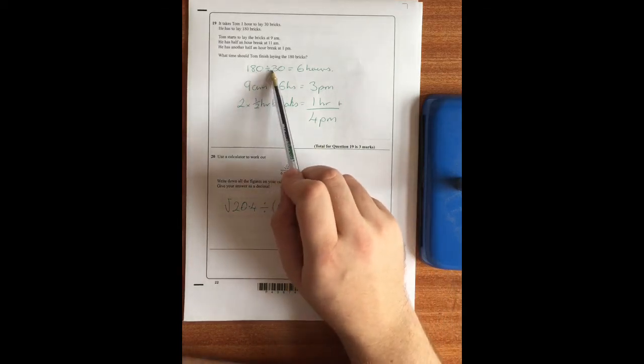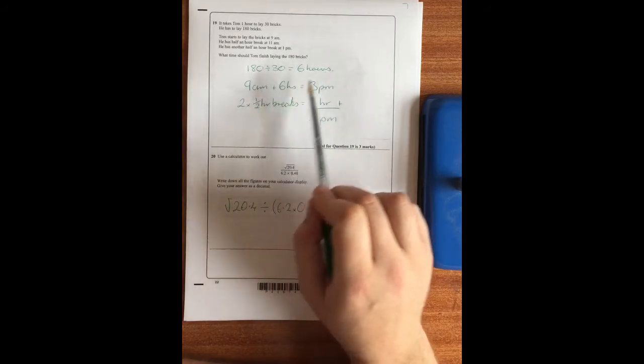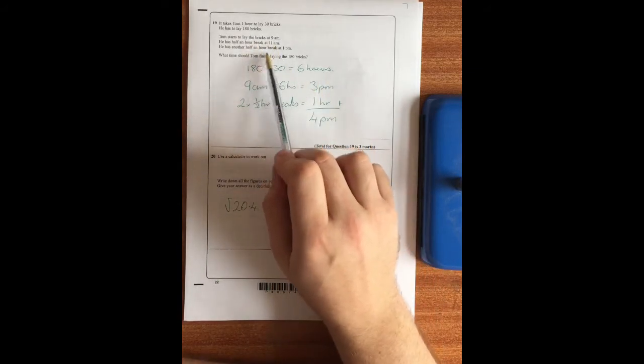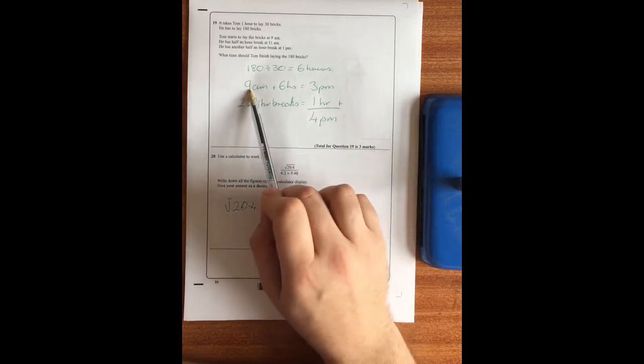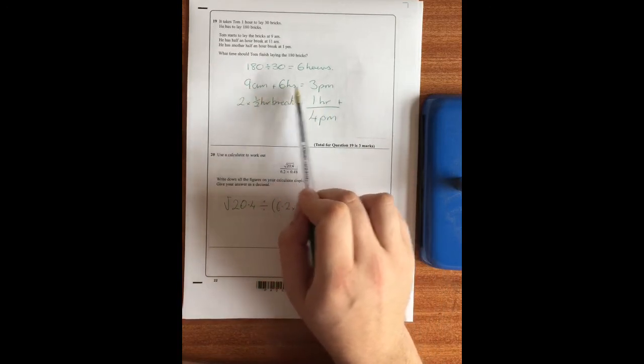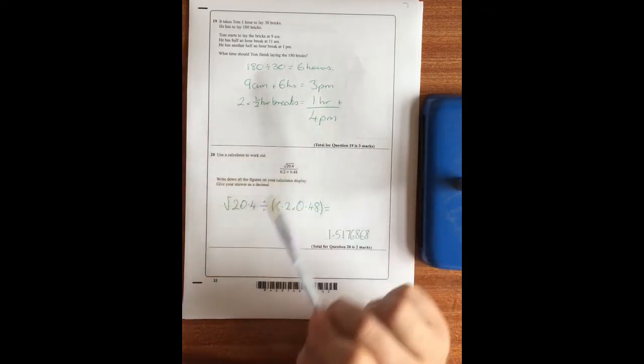Well, 180 divided by 30 means it should take him 6 hours. However, 6 hours plus 2 half-hour breaks is an extra hour, so it should take him 7 hours in total. If he didn't have his breaks, 9 AM plus 6 hours will get him to 3 PM, but the 2 half-hour breaks is an extra hour, so he will finish at 4 PM.